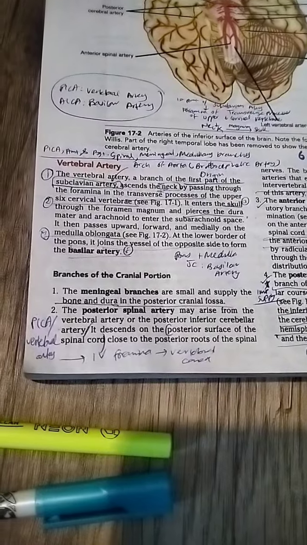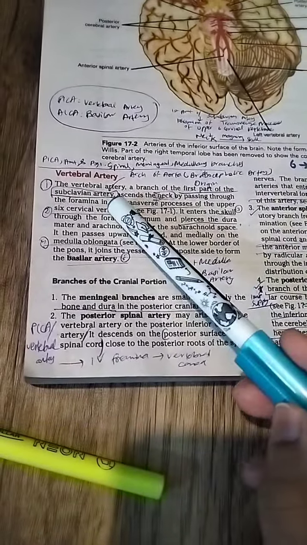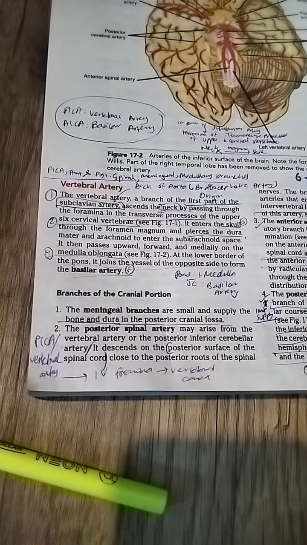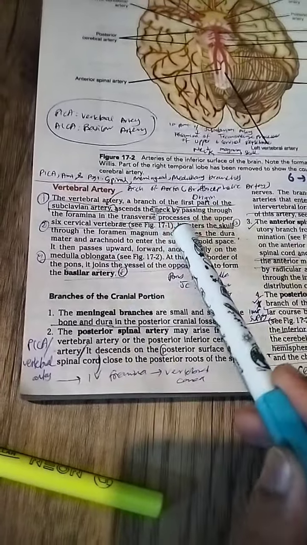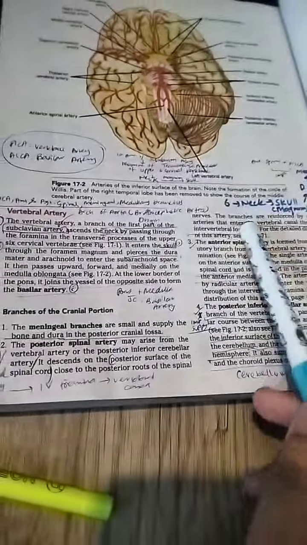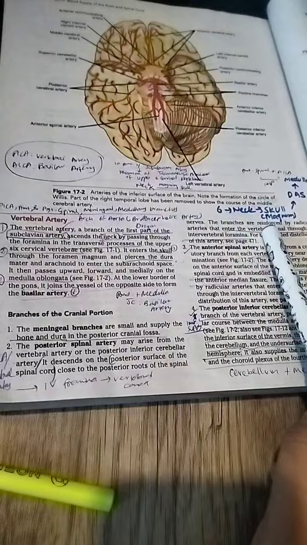Let's talk about the vertebral artery. It is a branch of the first part of the subclavian artery. Let's talk about its course. In order to enter the neck, it has to pass through the foramina of the transverse processes of the upper 6 cervical vertebrae. So from C6, it is going to enter the neck. And to enter the skull, it has to pass through the foramen magnum.